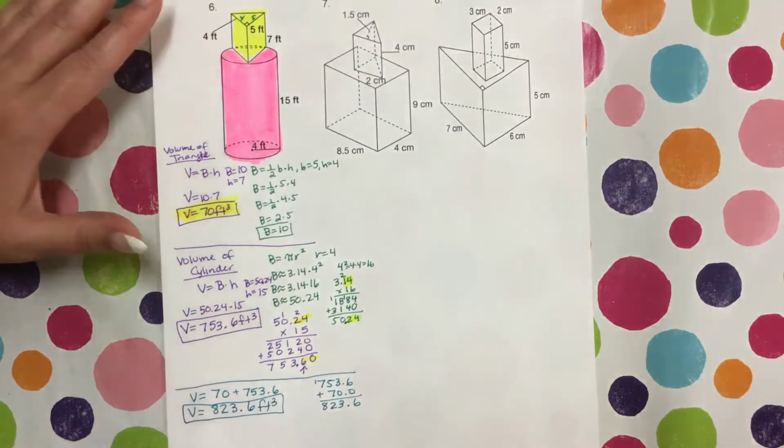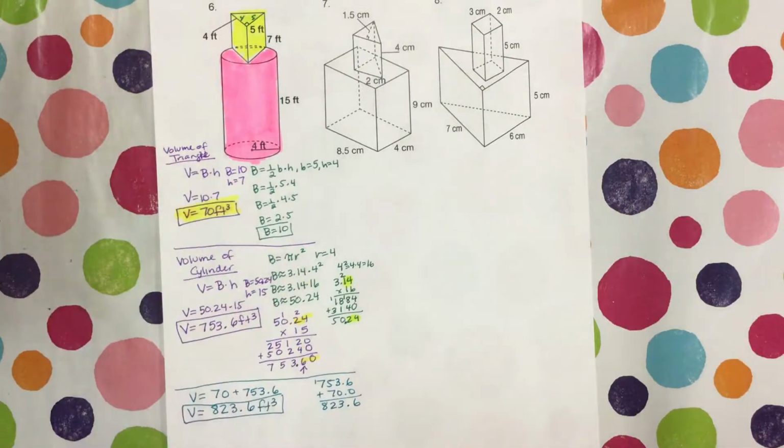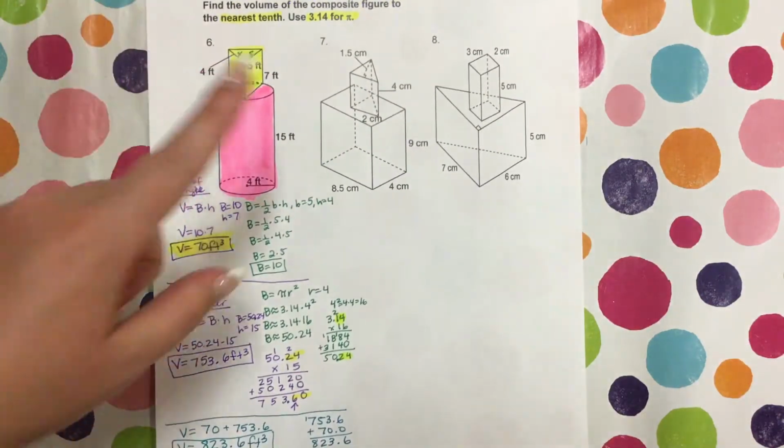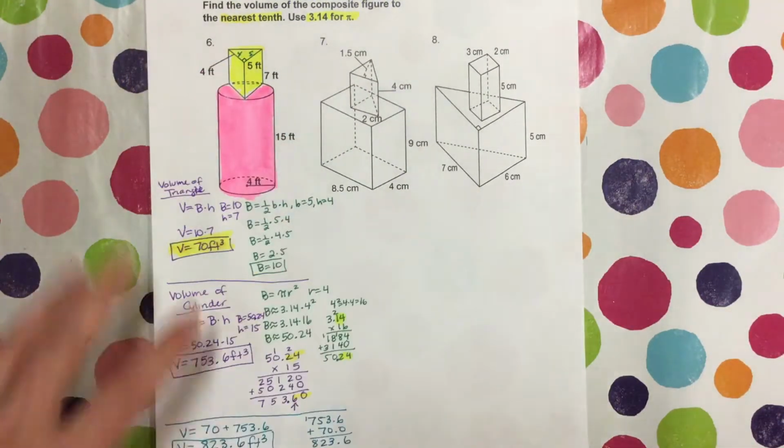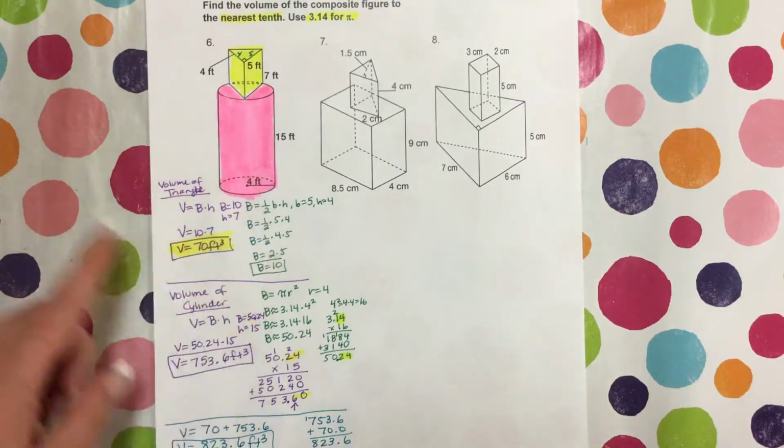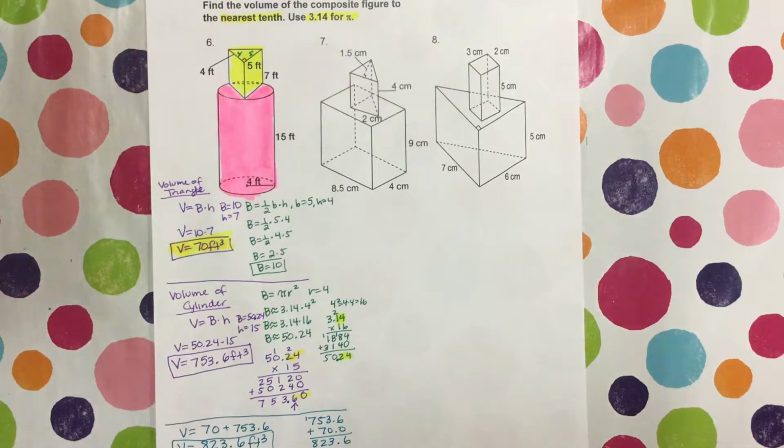Boom. There you go. Awesome. And that's how you show all of your work. So let's go ahead and I want you to try to work on 7 and 8. Now use this for a guide. Write all the formulas, define your terms, show all your work.